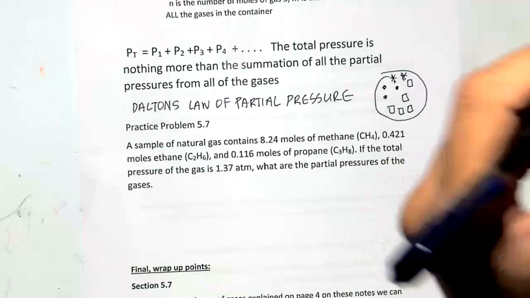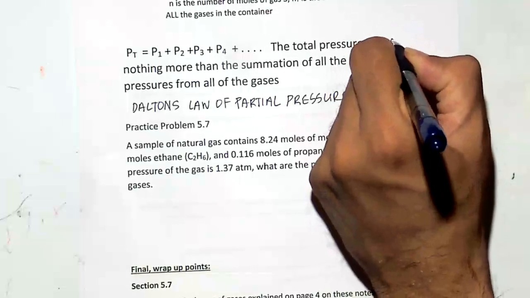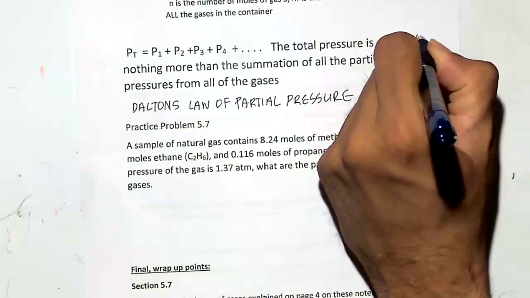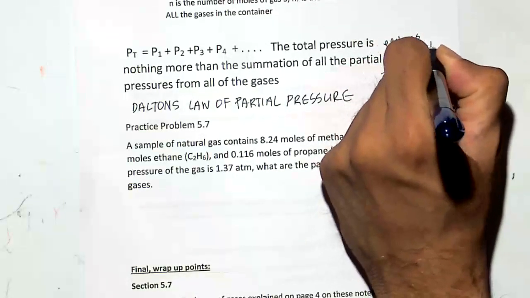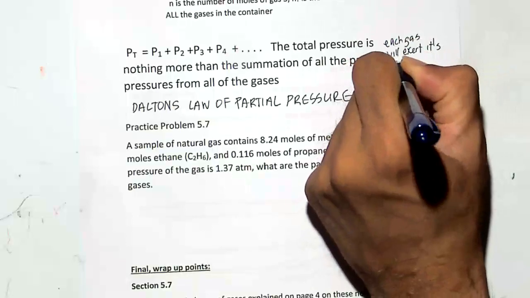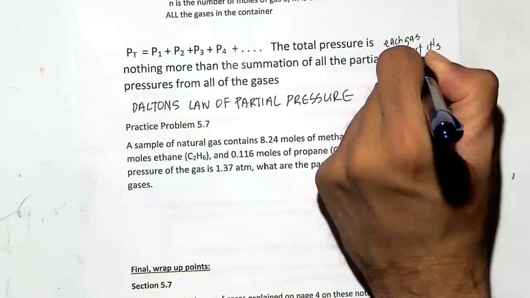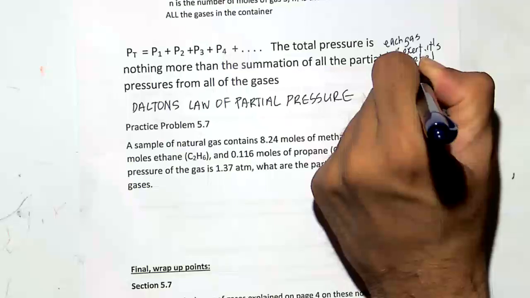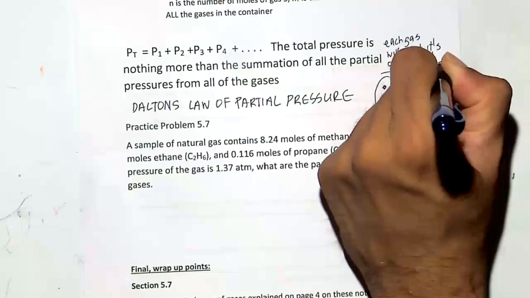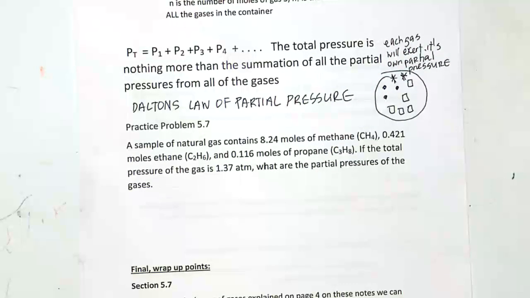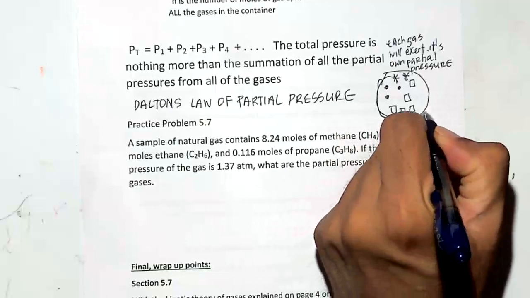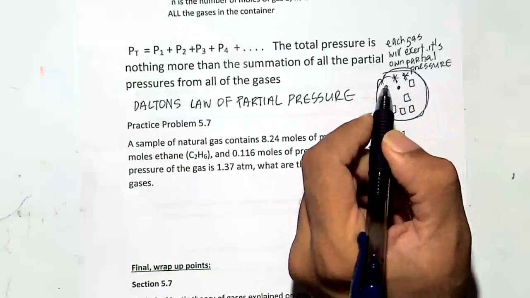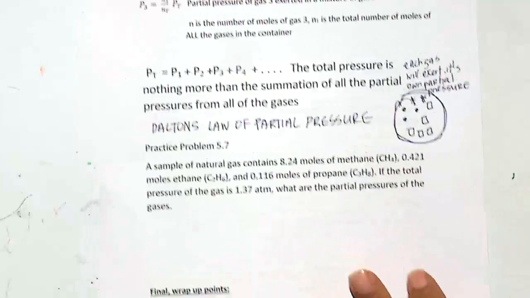Each gas will exert its own partial pressure, no matter how many gases are inside this container. So what is that partial pressure?